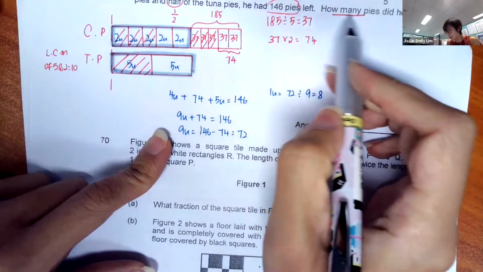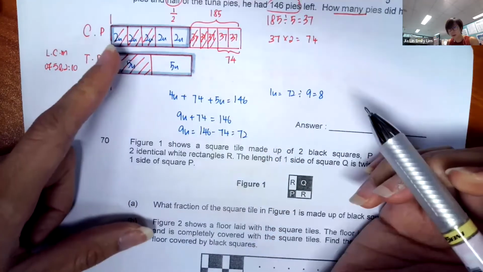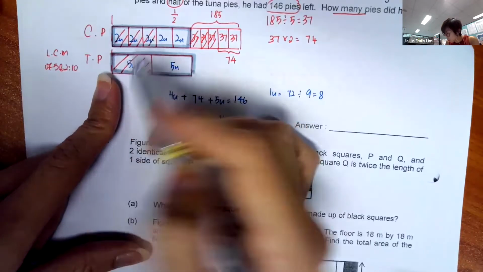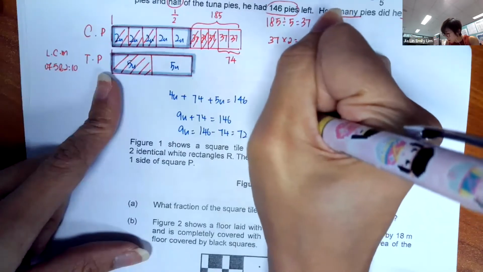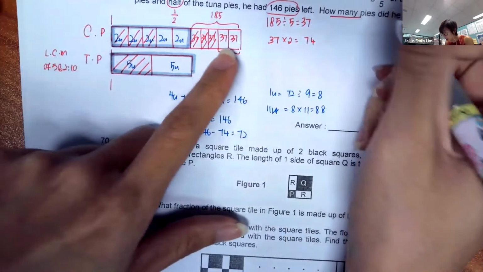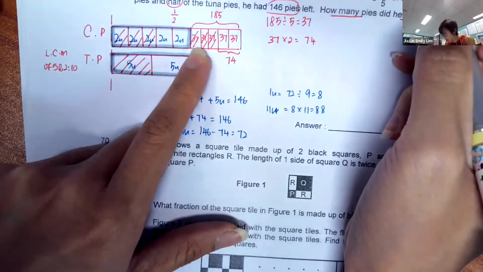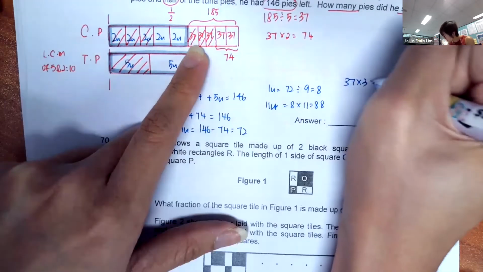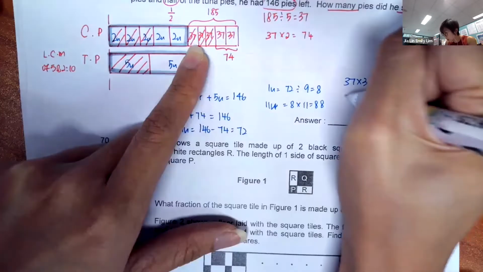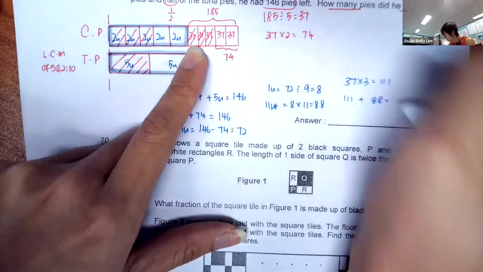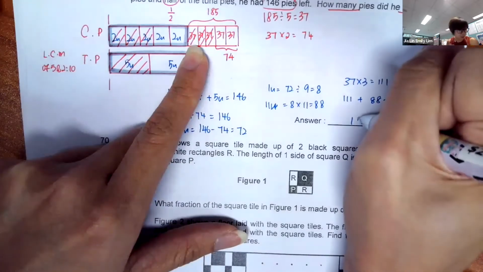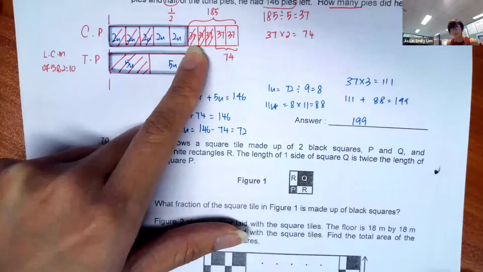How many pies did he sell in total? So the sold would be the 6 plus 5, 11 units. 8 times 11, 88. And then plus my here, which is a 37 times 3. 37 times 3 would be 111. So 111 plus 88, that will give me 199. So that would be your answer for question 69. Okay.